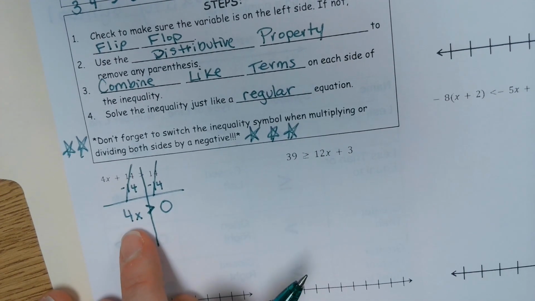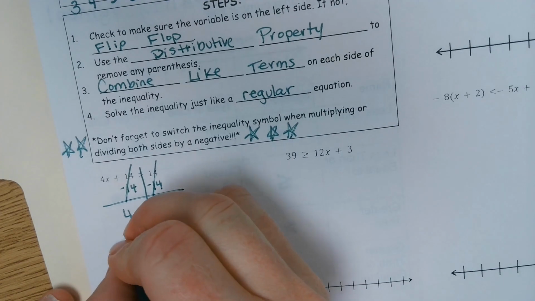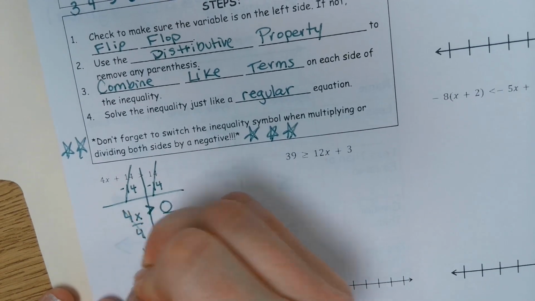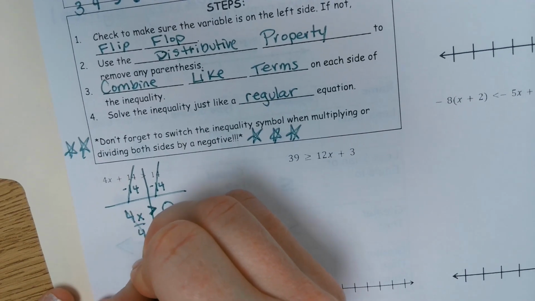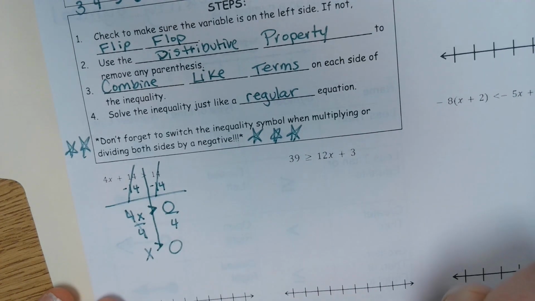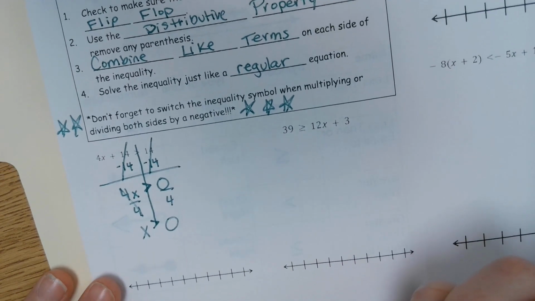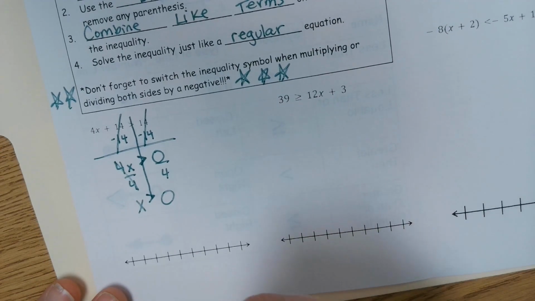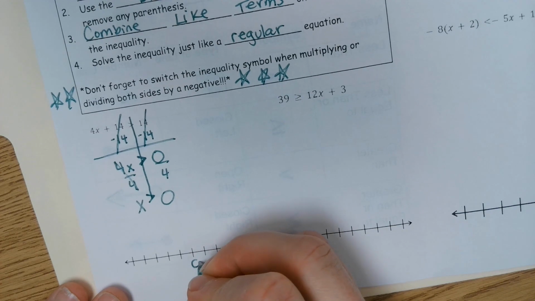And then now we have 4x. This is a multiply, so we divide both sides by 4. X is greater than. 0 divided by 4 is 0.